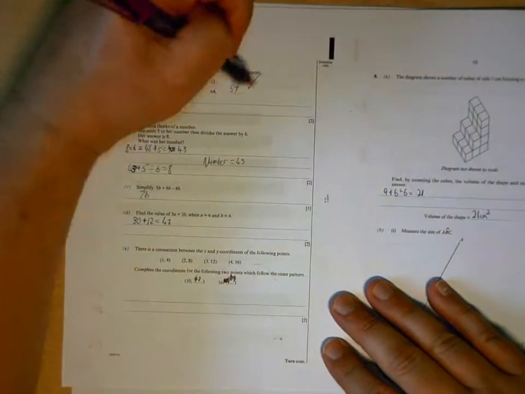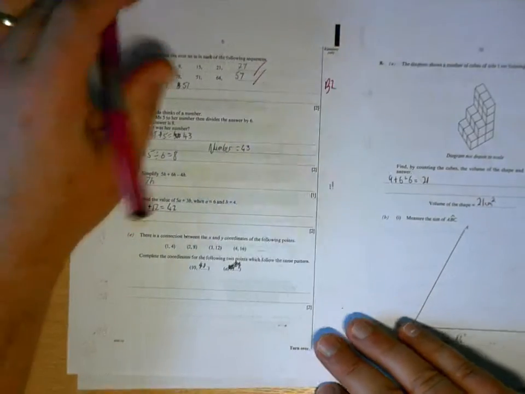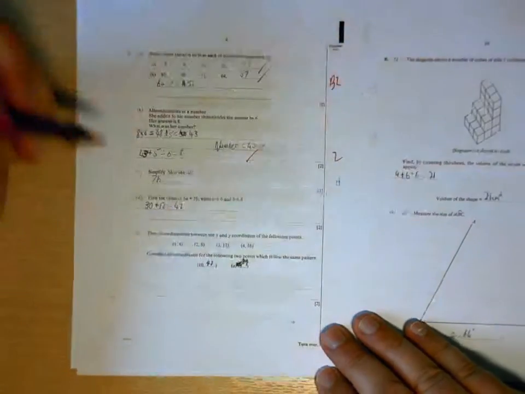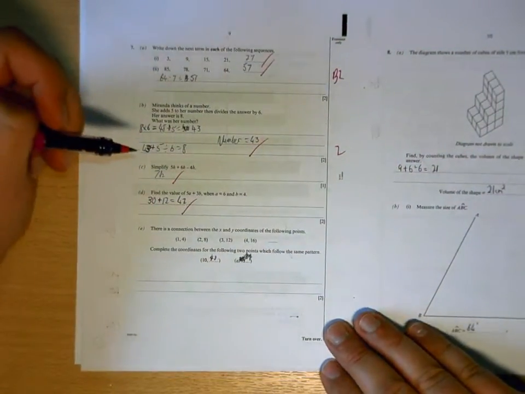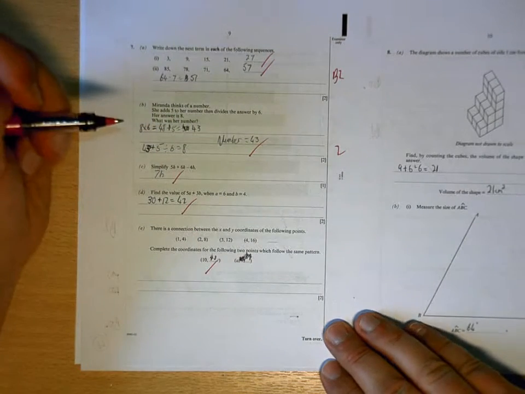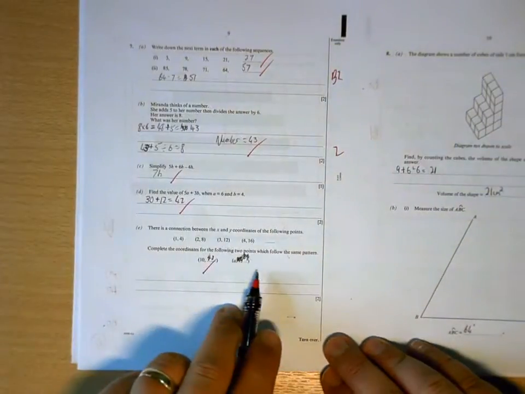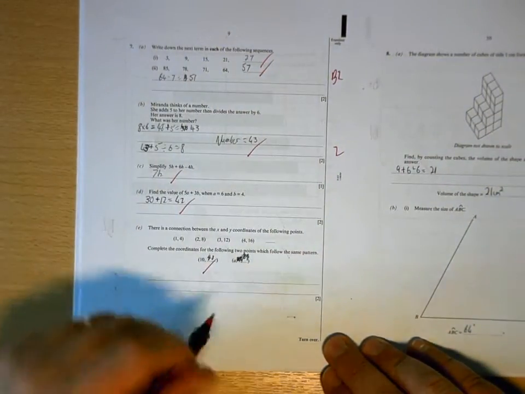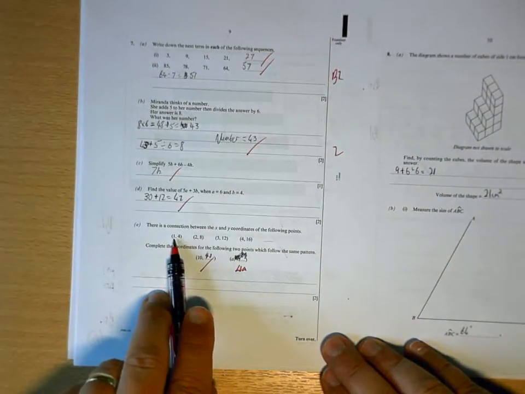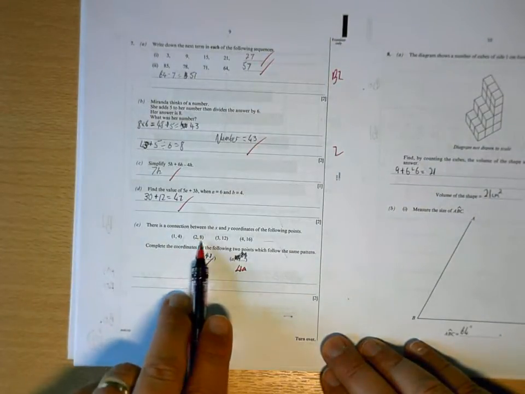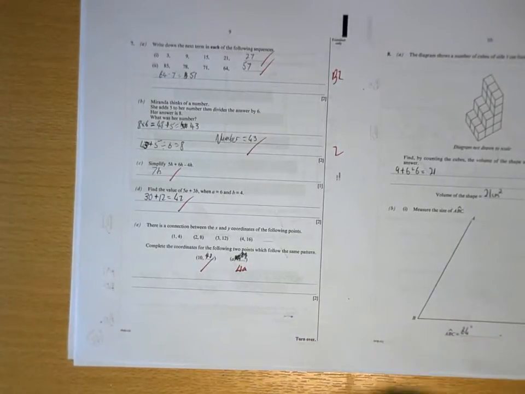27, 57 is correct. 43 is the number, which is correct. 7H is correct. 42 is correct. 40 is correct. And that one, I don't think that was 4A under there. 4A is what you're looking for. You're taking this number, multiplying it by 4 to get that number. So if that's A, that would be 4 times A, which is 4A.